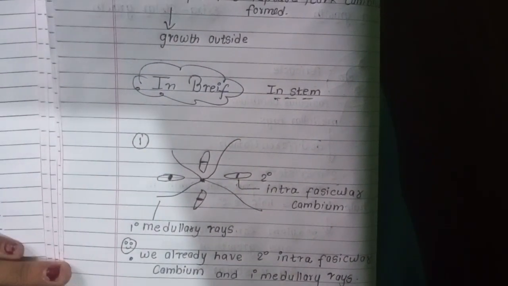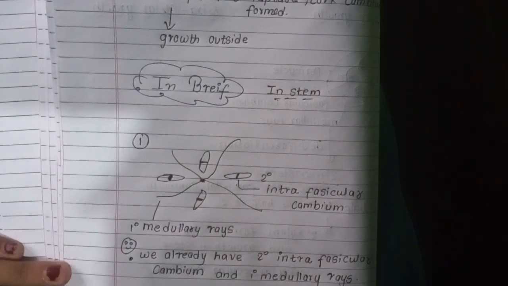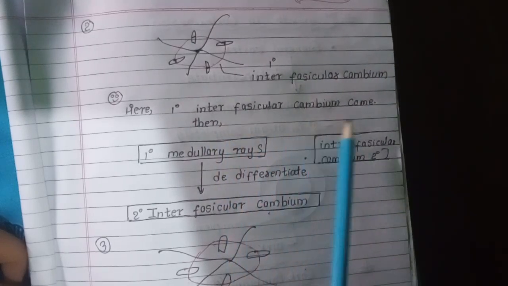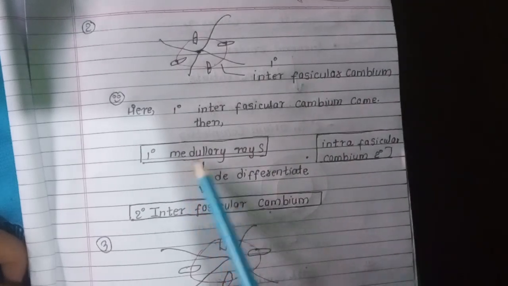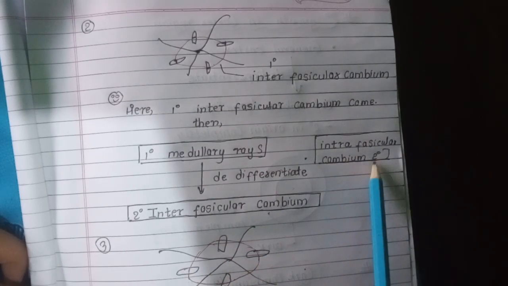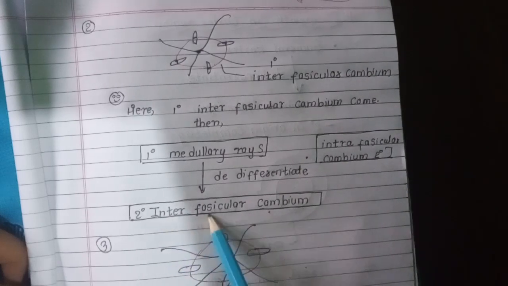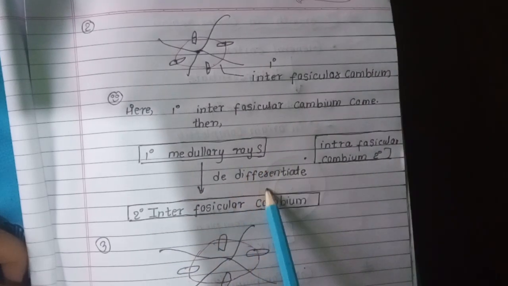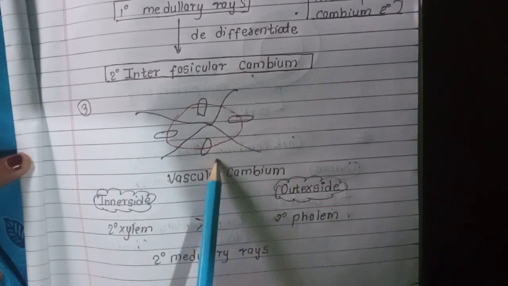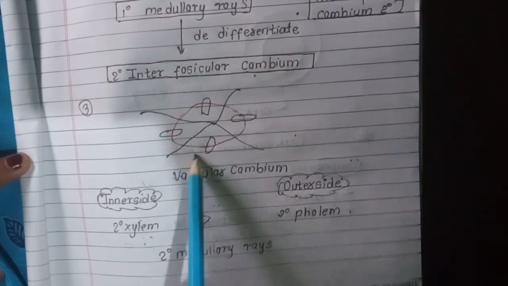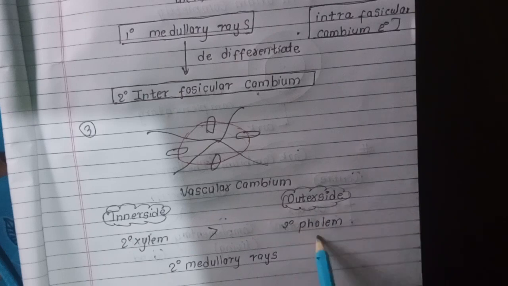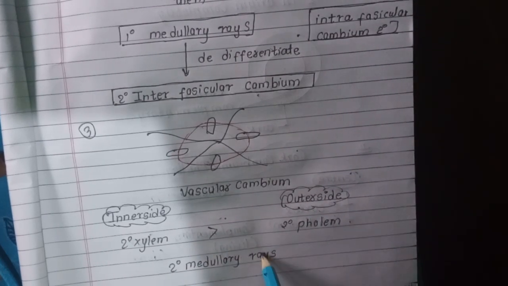Then the primary medullary rays de-differentiate and form secondary intrafascicular cambium. Then the vascular cambium makes a ring, and inside, the secondary xylem is more than the secondary phloem, so the secondary medullary ray is also formed.